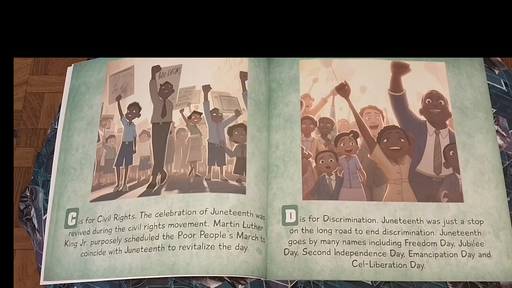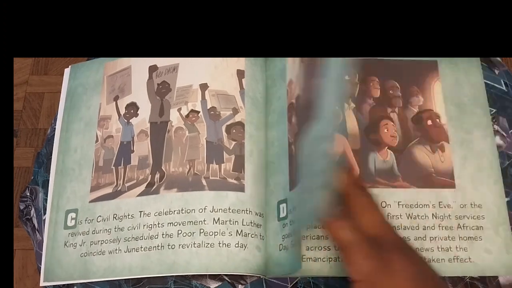D is for discrimination. Juneteenth was just a stop on the long road to end discrimination. Juneteenth goes by many names, including Freedom Day, Jubilee Day, Second Independence Day, Emancipation Day, and Self-Liberation Day. Interesting, didn't know that.